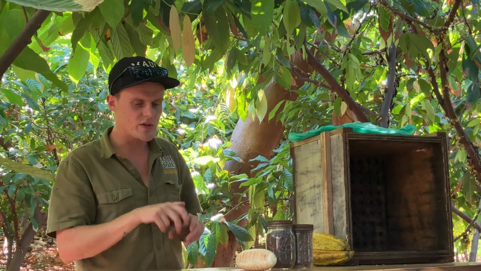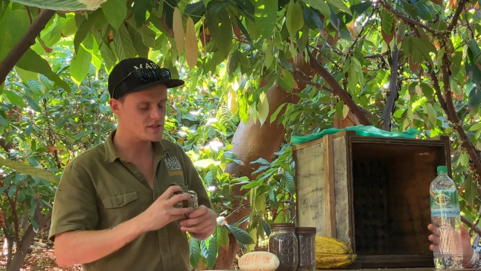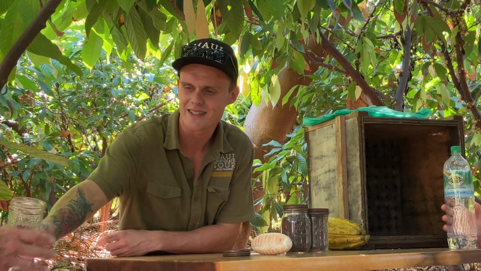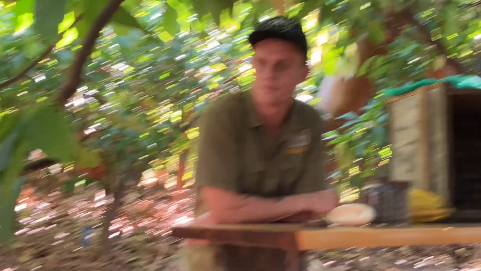And so I'm going to pass this around. You guys can smell it. These are going to be our dried beans. These are not roasted beans. So these are right after fermentation. You're just still going to get some acetic acid notes from that fermentation.